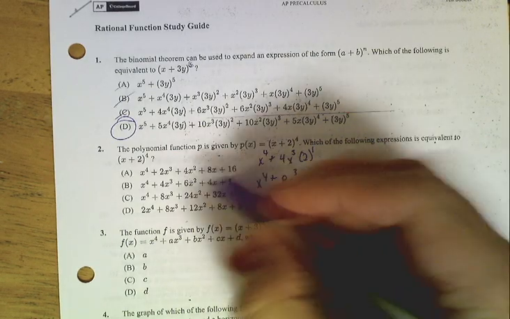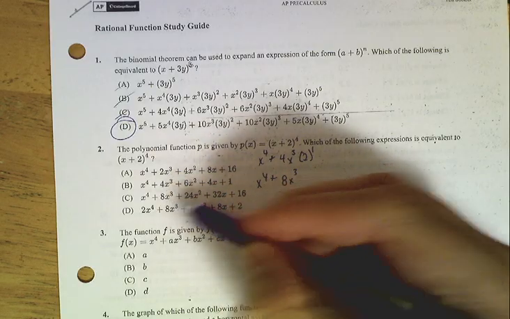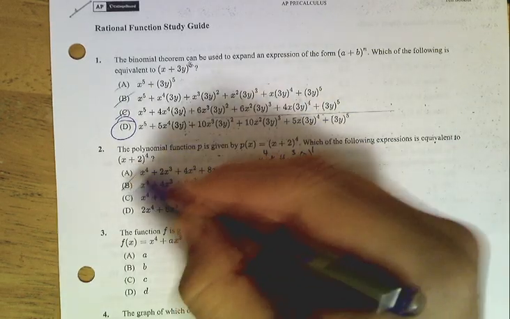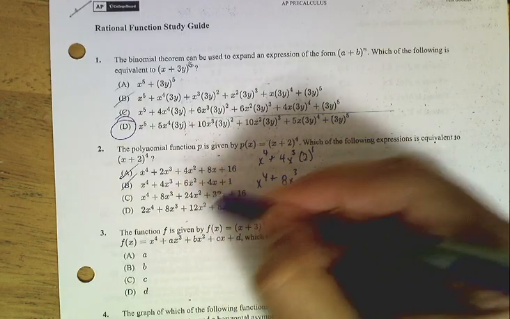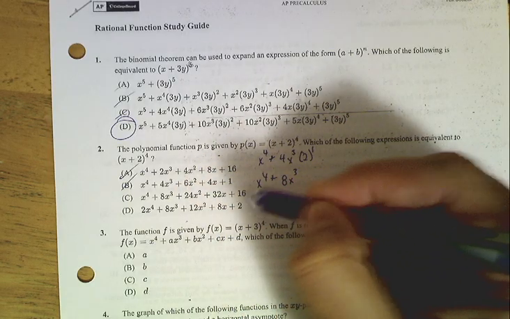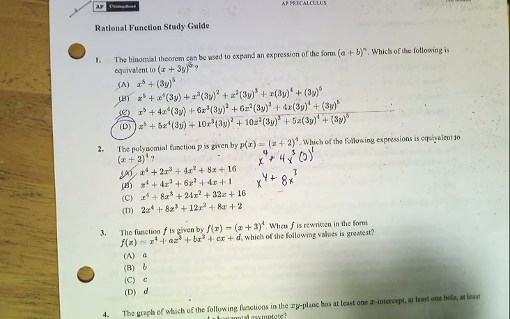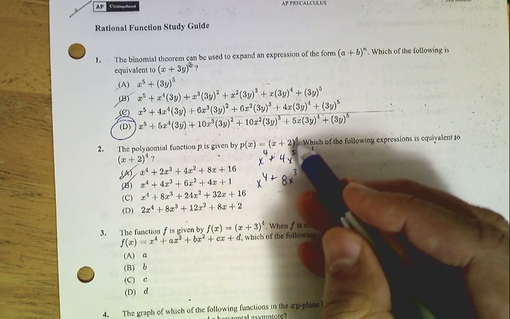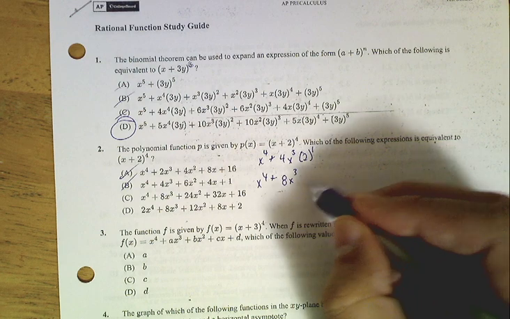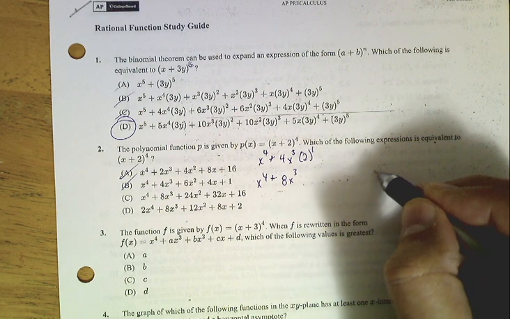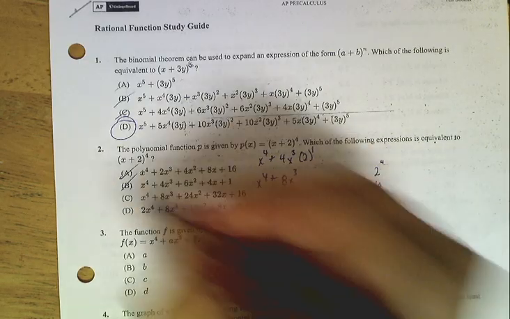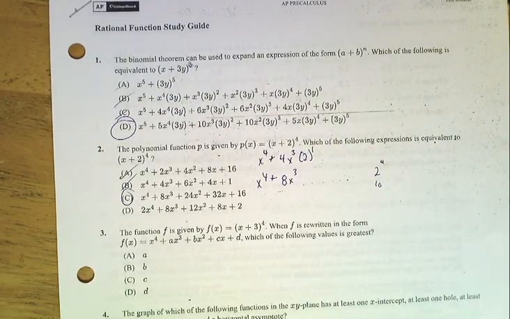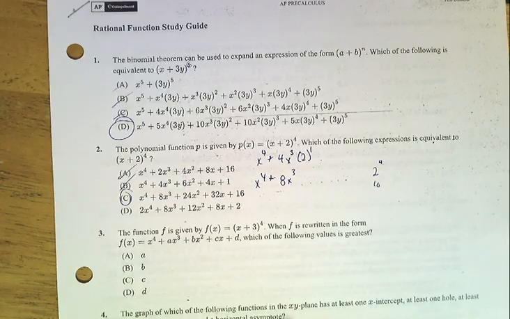x to the fourth plus 8x to the third, so it's got to be C or D. It looks like all of these are different. The last term is usually really easy to figure out. To figure out the last term, we just need to take 2 to the fourth. There's going to be a bunch of stuff in between, and then 2 to the fourth over here, which is 16. So it should be C.